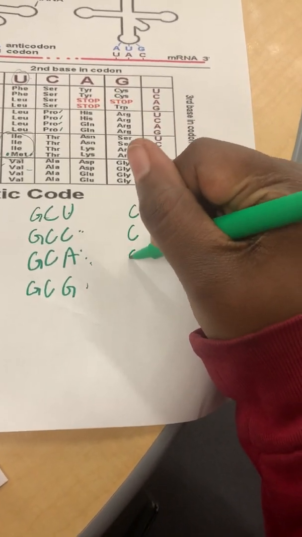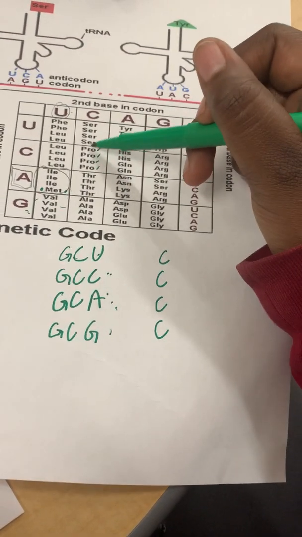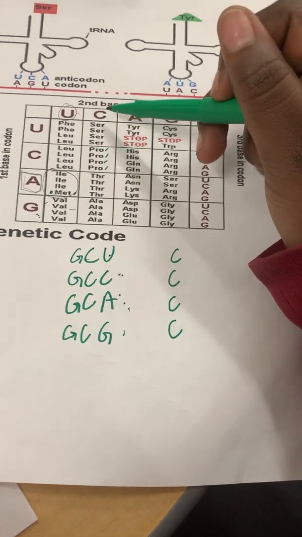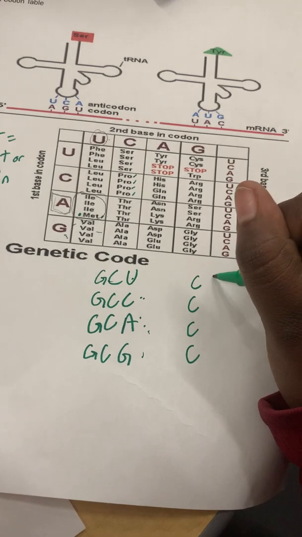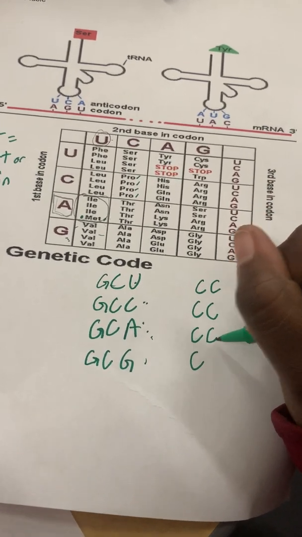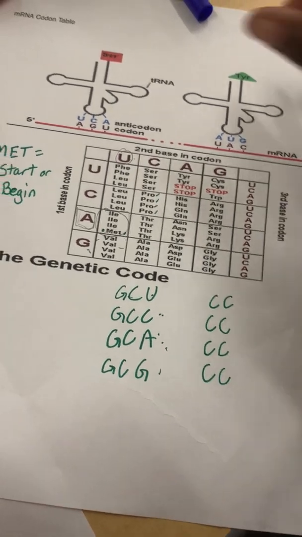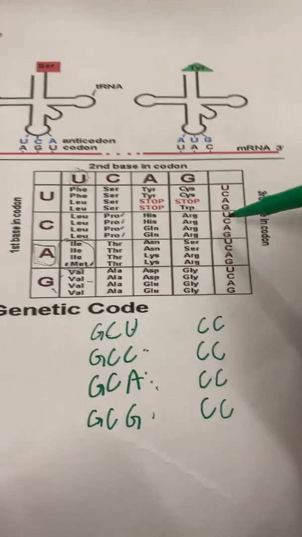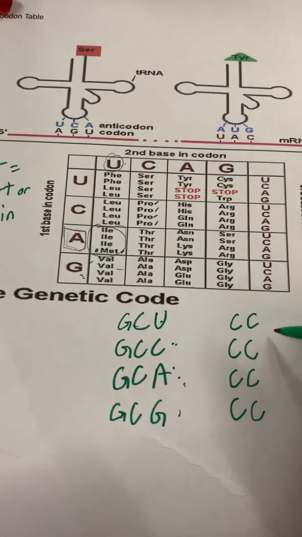I might as well just do all 4 C's. The second letter in the base is a C again because it falls underneath this C. So again, all C. And then my last base can be either of the other letters, just like in the first one that we did.